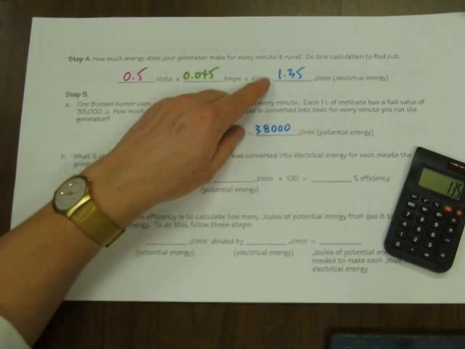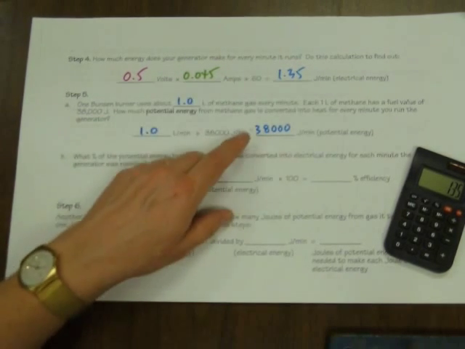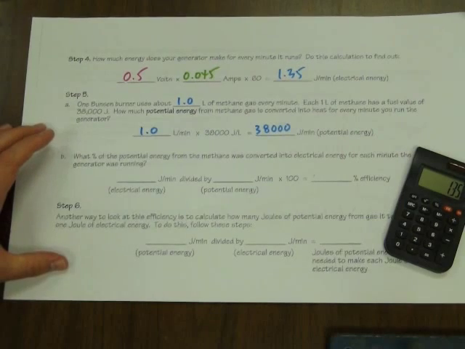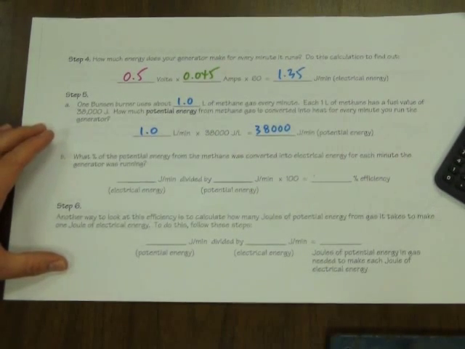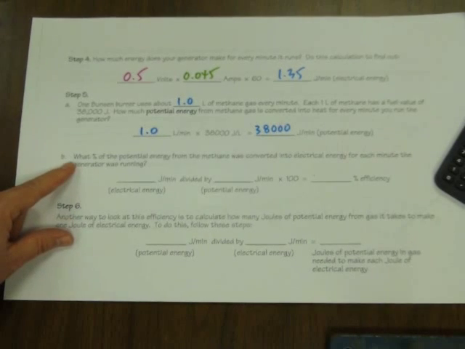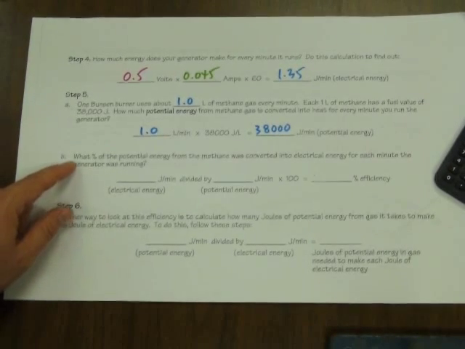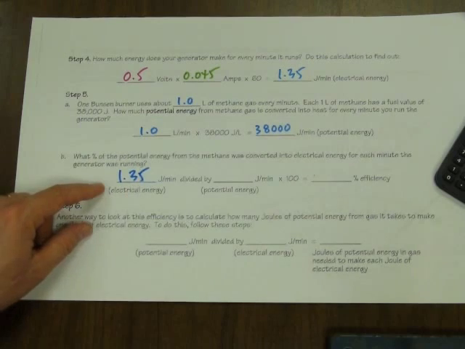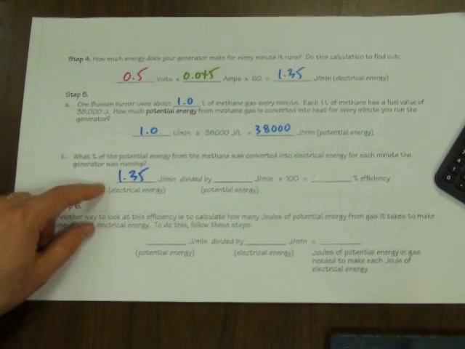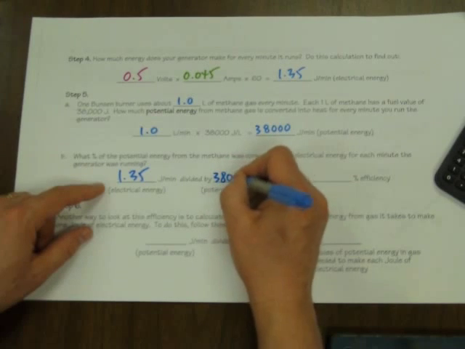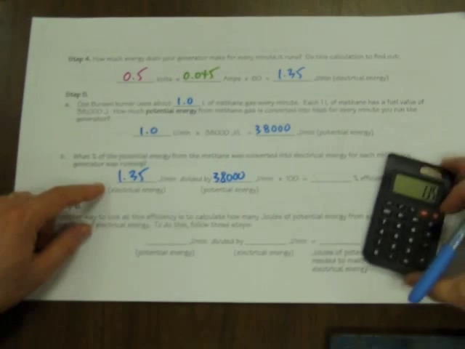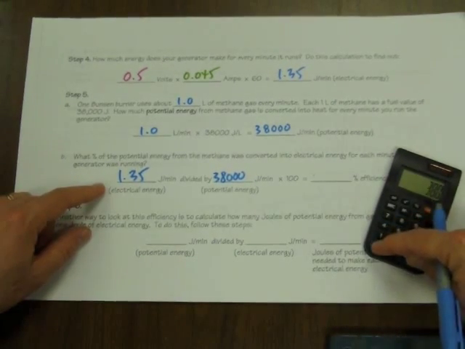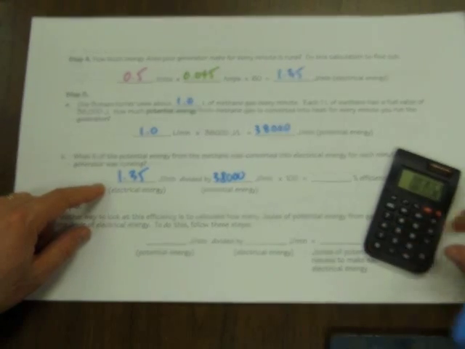So this is how much energy came out of the generator. This is how much energy went in to the Bunsen burner. There's a big difference there. We're losing a lot of the energy that we started with. We can look at that in terms of percent. So let's see what percent of the potential energy from the gas was converted into the electrical energy for each minute the generator was running. If there was 1.35 joules of electrical energy every minute, and this is how many joules were put in every minute, then we'll divide and multiply by 100 to make it a percent. 1.35 divided by 38,000 times 100 is a very, very small number.